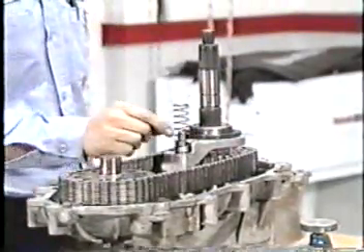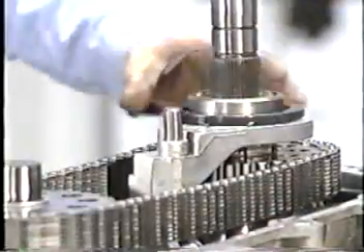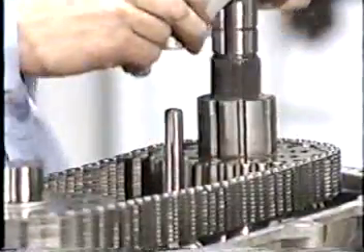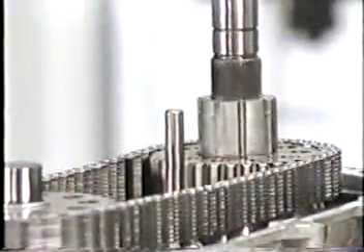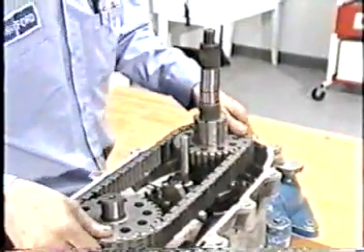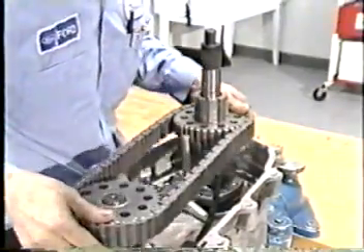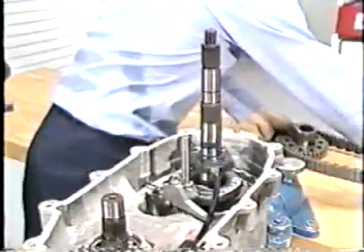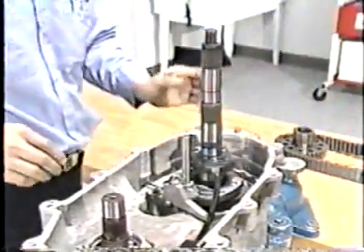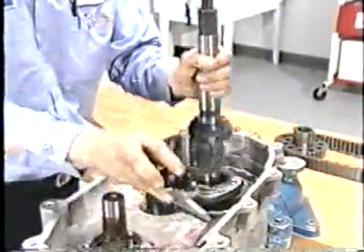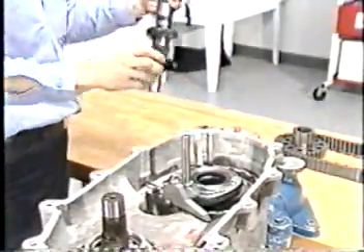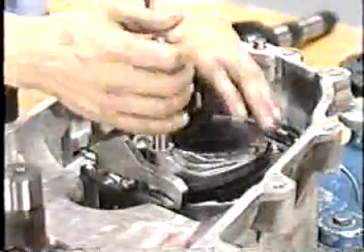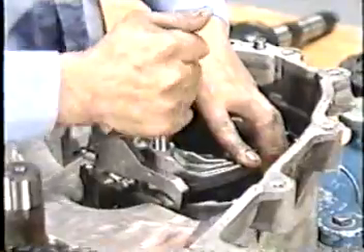Disassemble and remove the mode shift fork. Then, remove the upper and lower sprockets and chain. Followed by the rear output shaft with the oil pump. Next, take out the high-low shift fork assembly.